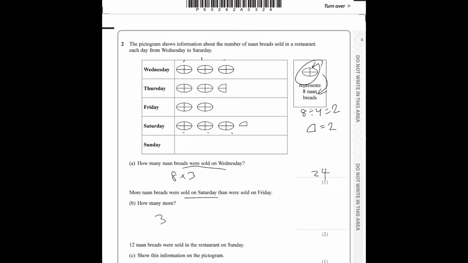So we write 3 times 8 plus 2. This should give you the number of breads for Saturday, and that's 26.